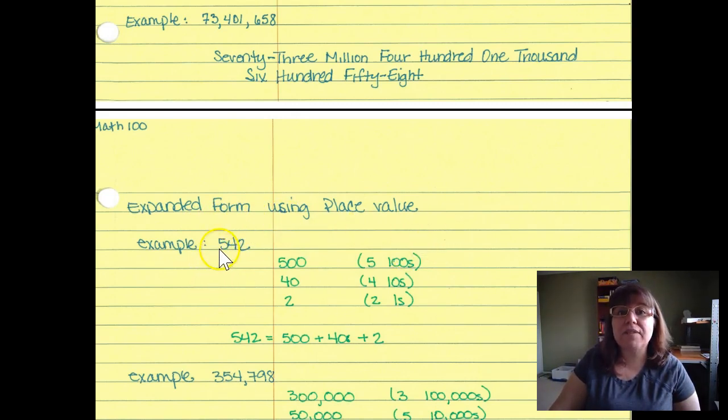Now, if we want to write a number in expanded form, using place values, we can see for 542, we have 5 100s, 4 10s, and 2 1s. And if we were adding them up, 500 plus 40 plus 2 would give us our 542.